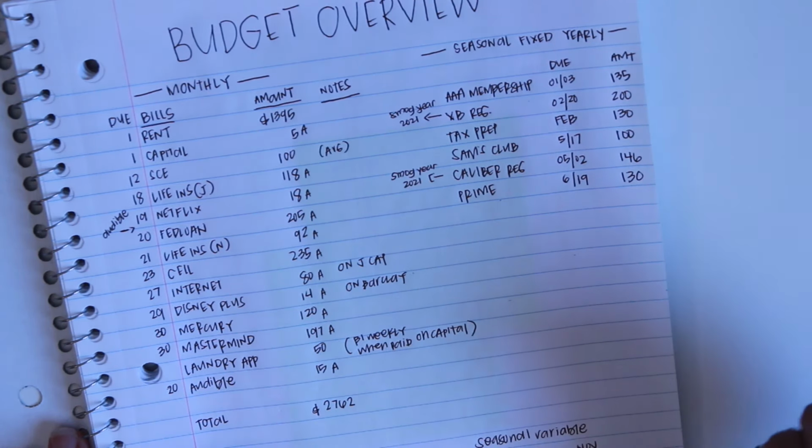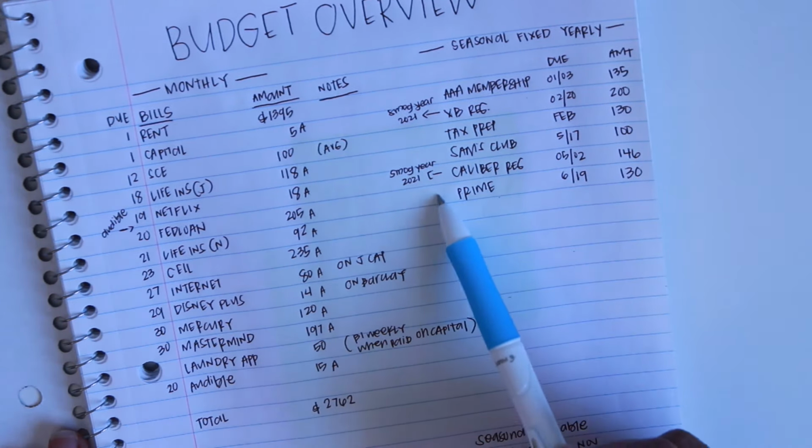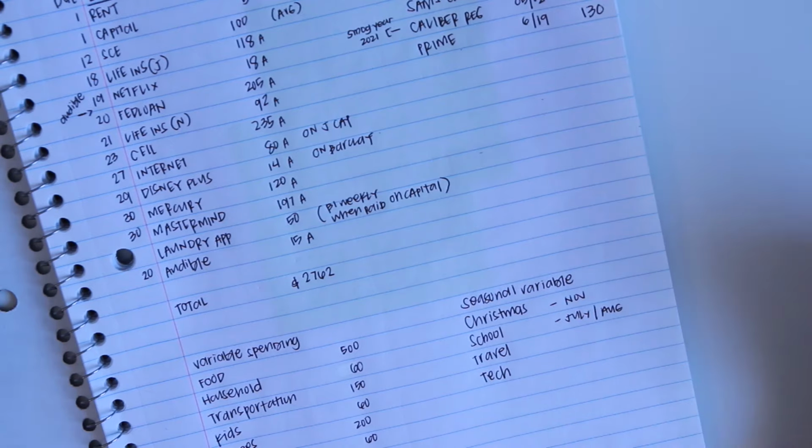Just so I know to budget for that as well. I think we spent about $38, $40. It might increase later on. So who knows? But I just want to make a note of that on here so I know how much to save in our maintenance fund.